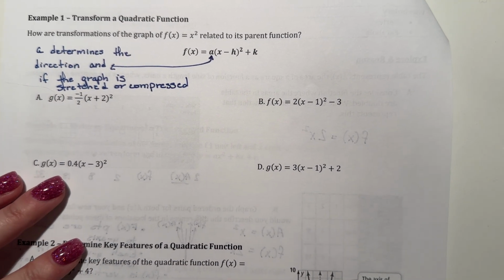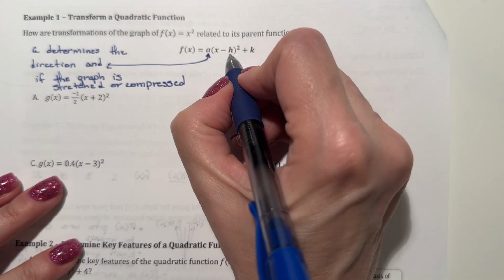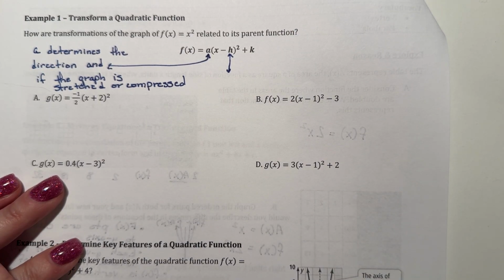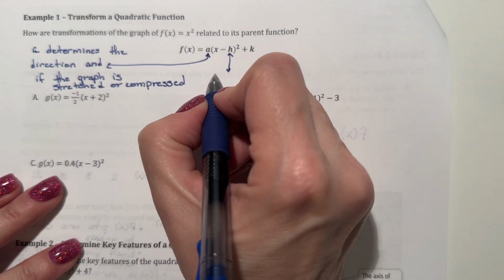Okay, our next letter we're going to look at is the h. So the h determines the horizontal translation.